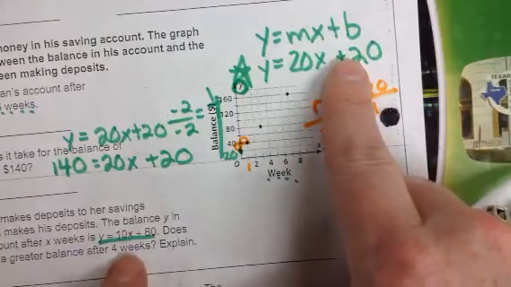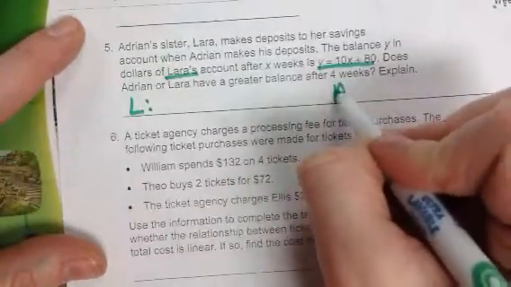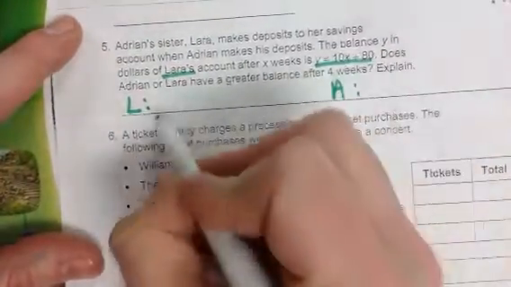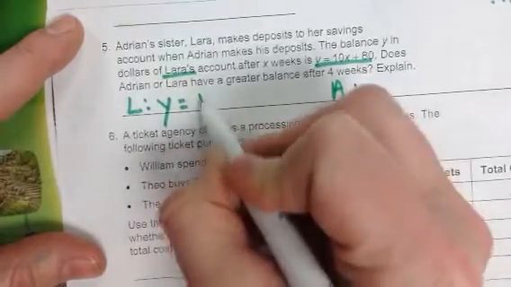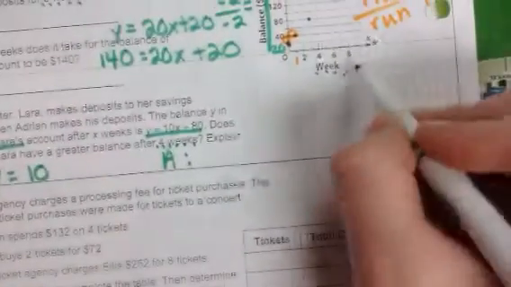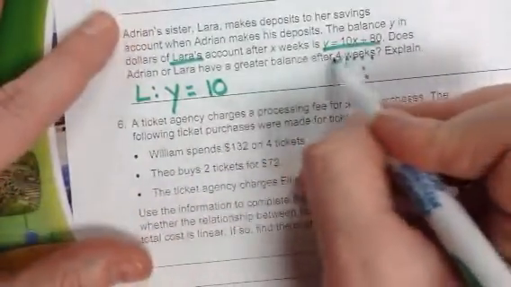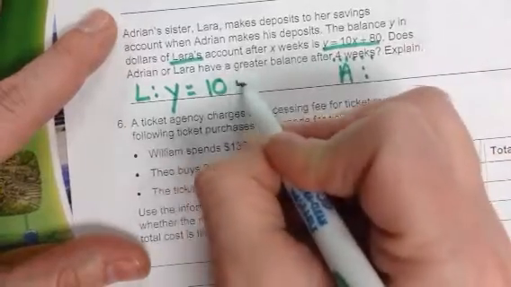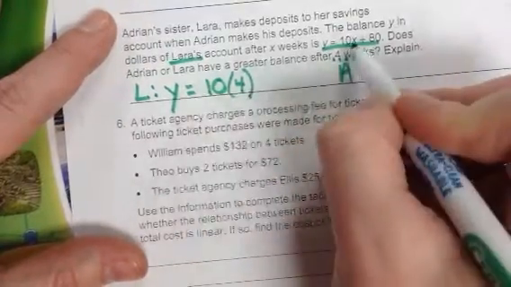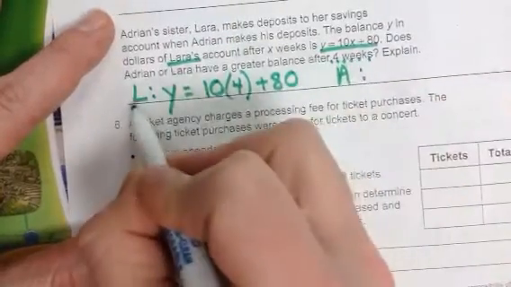So they're asking me about 4 weeks. So here's Lara. Here's Adrian. Y equals 10. They're asking about 4 weeks. And remember that X stands for weeks. So I'm going to be plugging in that 4 for the variable X. So that will help you get Lara's total.